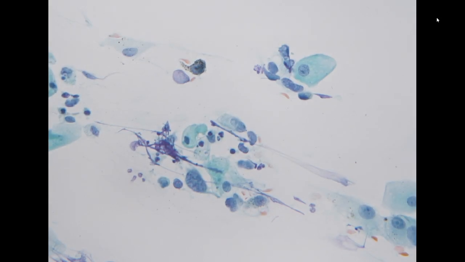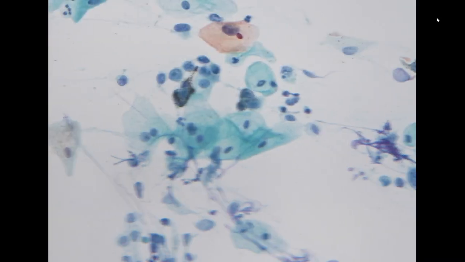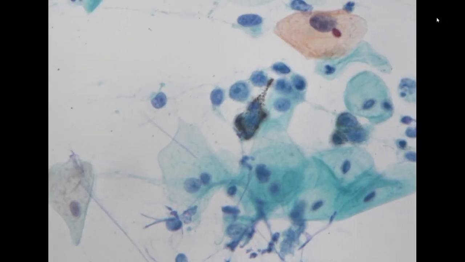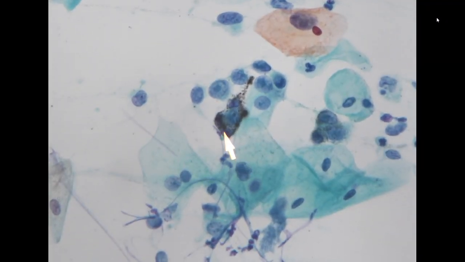However, if you go to these cells, what do you see? We have some pigment in the cytoplasm, and it is very dark staining. So this is a melanoma. This is not HSIL. This is a primary melanoma from the vaginal mucosa. Here you also have these malignant cells with pigment.